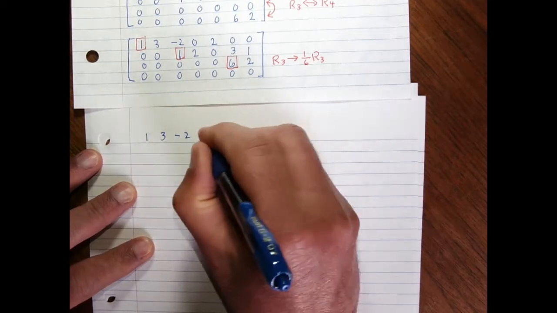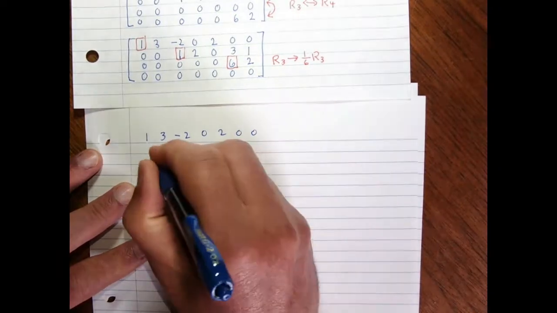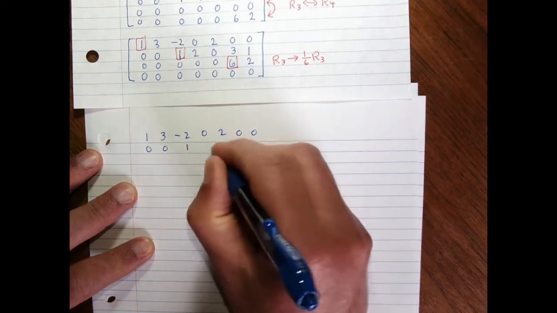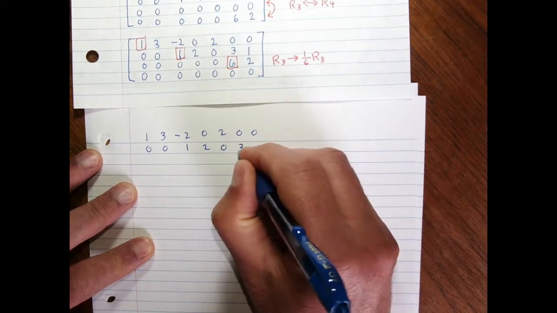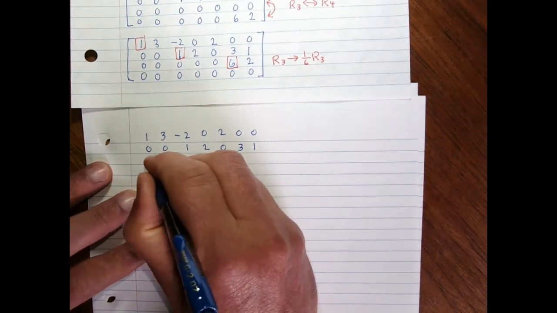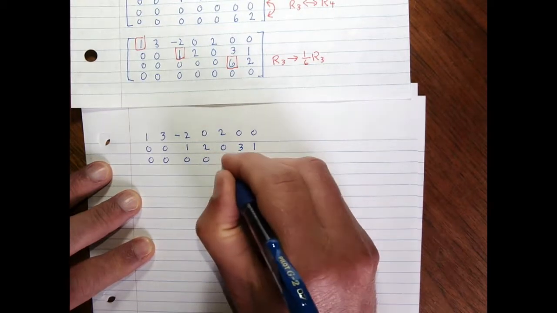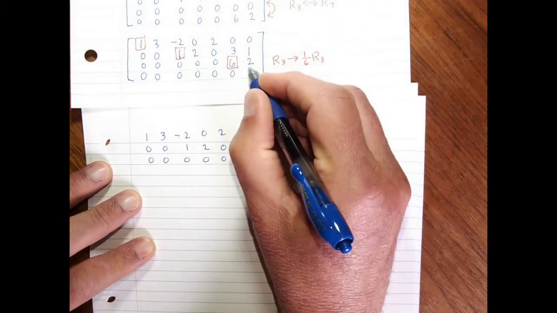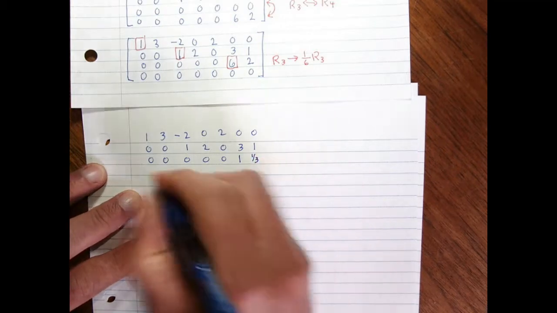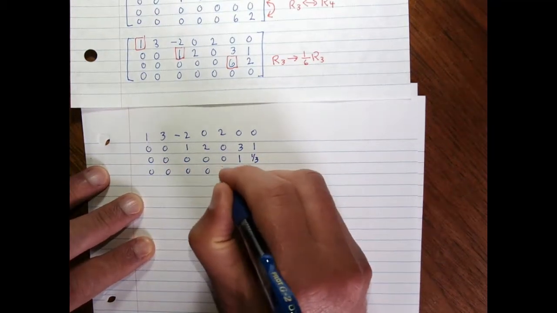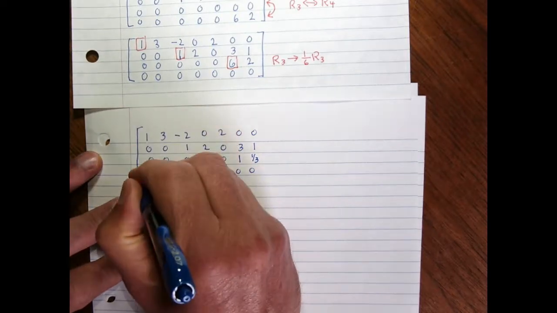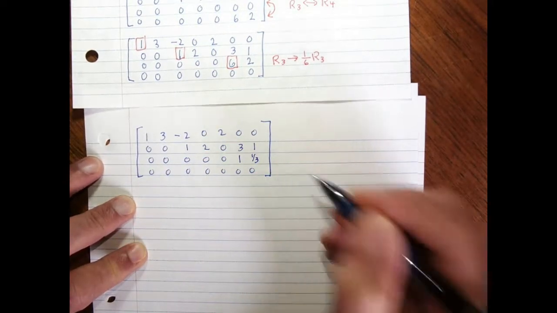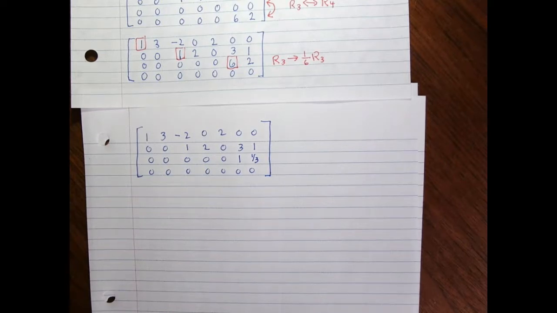3, negative 2, 0, 2, 0, 0, 0, 0, 1, 2, 0, 3, 1. And taking 1/6 now, 0, 0, 0, 0, 0, 1. 1/6 of 2 is 1/3. 0, 0, 0, 0, 0, 0, 0. Okay, so at this point I have my matrix in row echelon form.